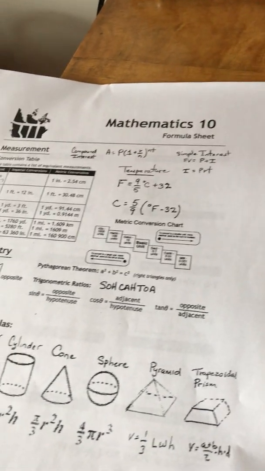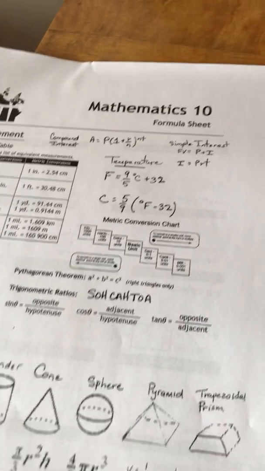Hello everyone. We're ready to do a math assignment. This week we're going to talk about the surface area.